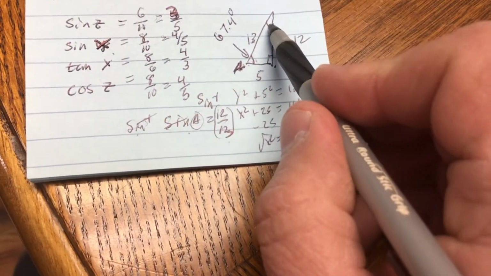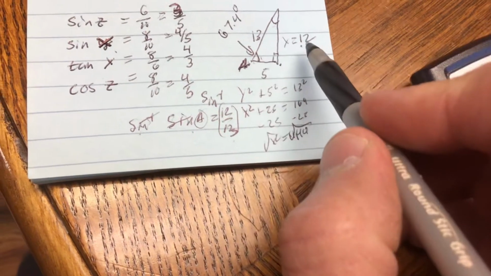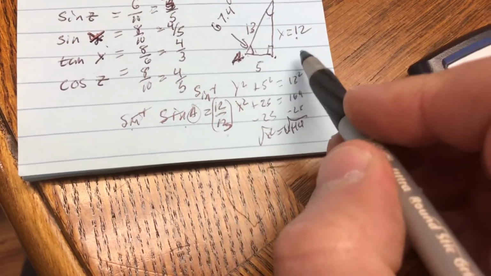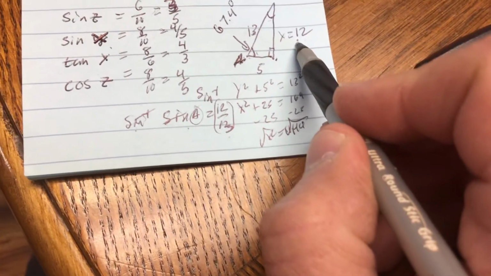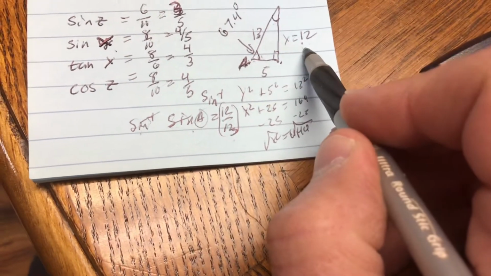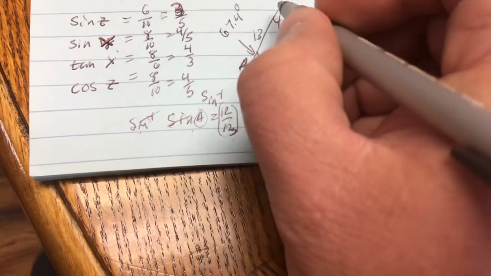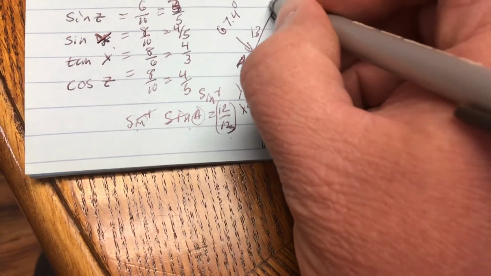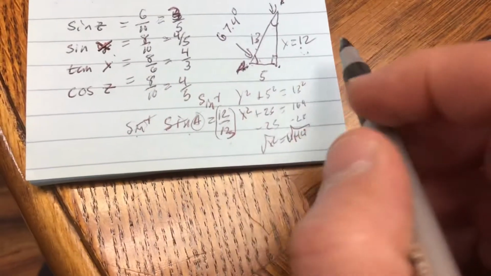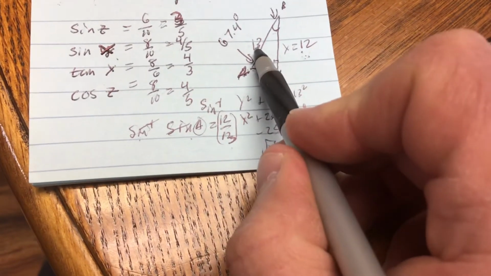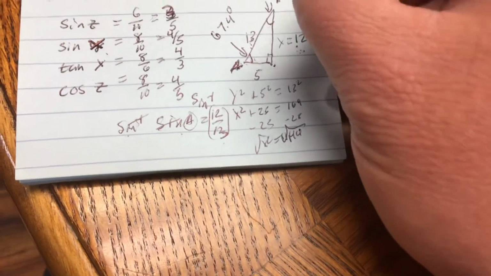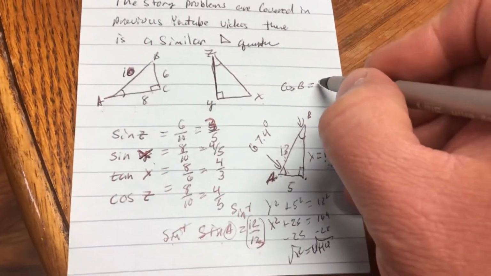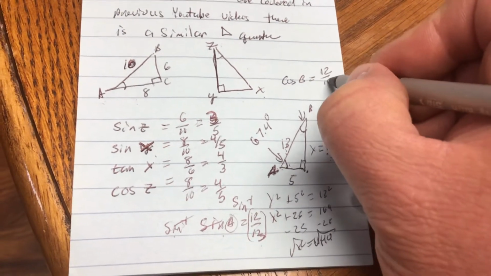Or what if we wanted to know this angle? Let's say we wanted to know this angle, and I wanted to use 12 over 13 again. Let's say I just wanted to use those sides. So from this angle, what's 12? It's the side adjacent. So to find this angle, we'll call it B, if I want to use the 12 and the 13 again, I can simply use the side adjacent over the hypotenuse. So adjacent over hypotenuse is cosine of B, which should equal 12 over 13.